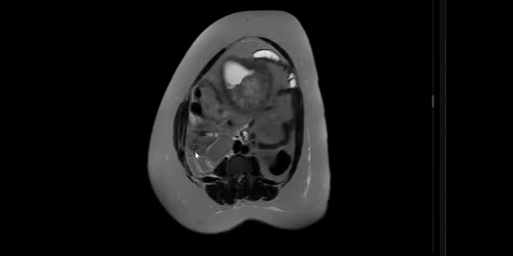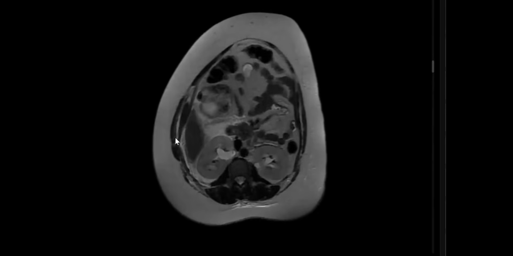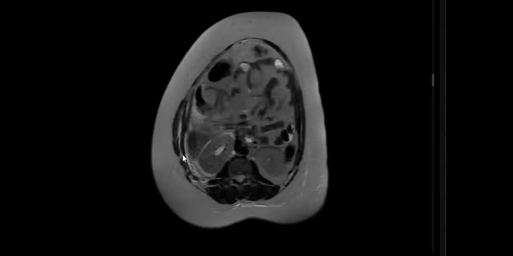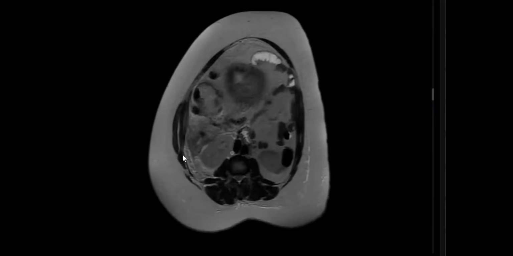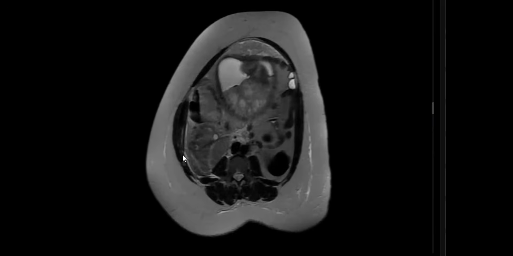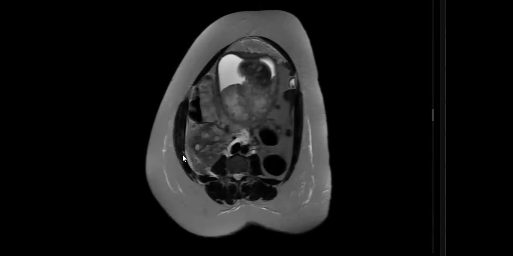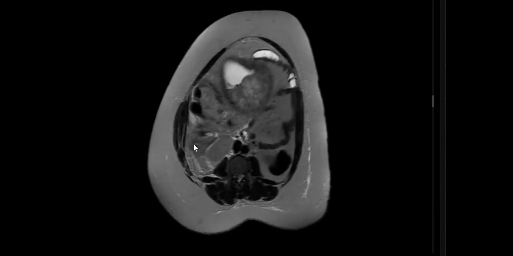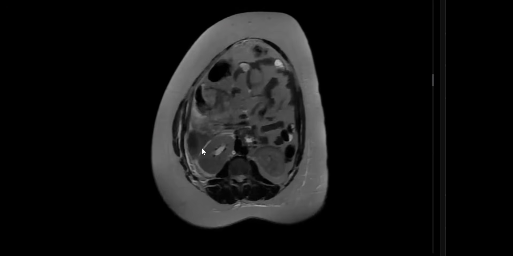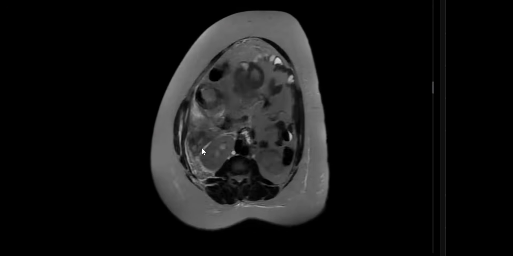Just below the inferior margin of the liver. Go down, go down, go down. Use your pointer. No, no, to the right, to the right. Yes. Go up and down. You will see up and down. You see the filling defect? Yeah, so what is this structure?